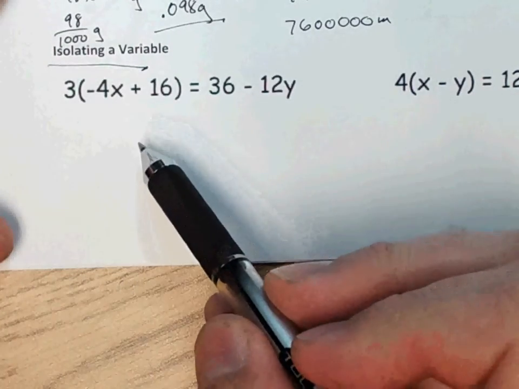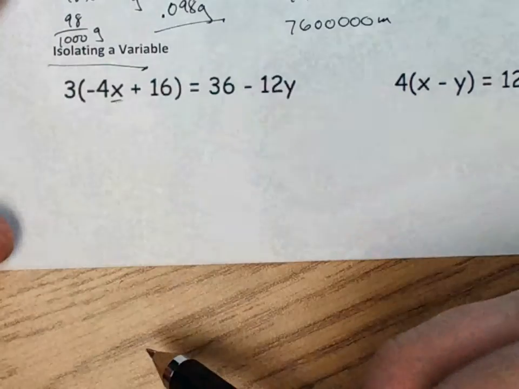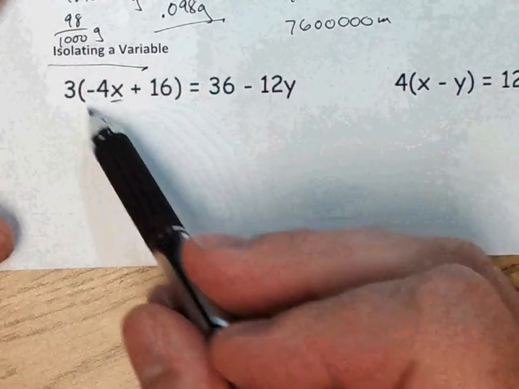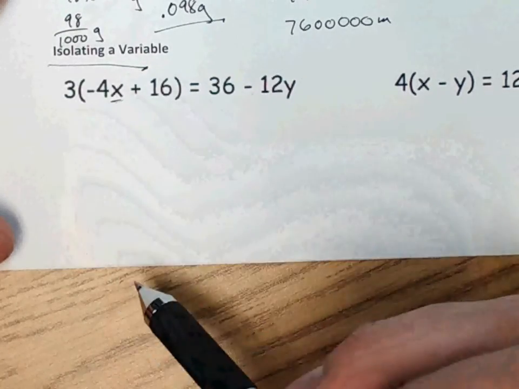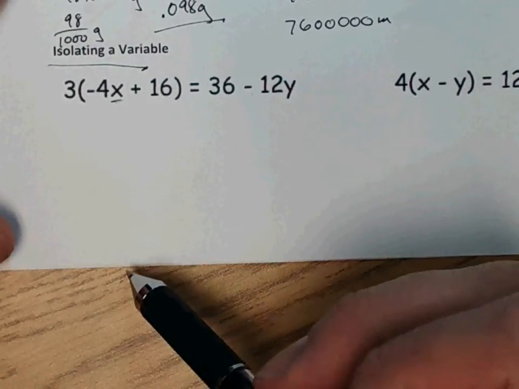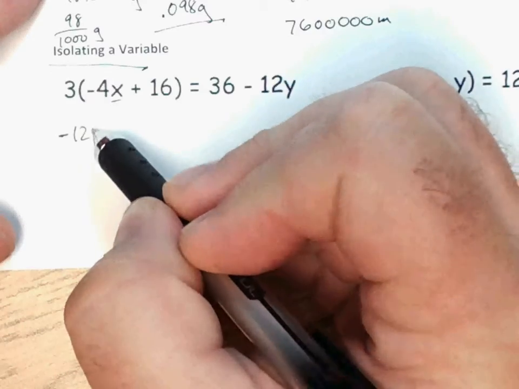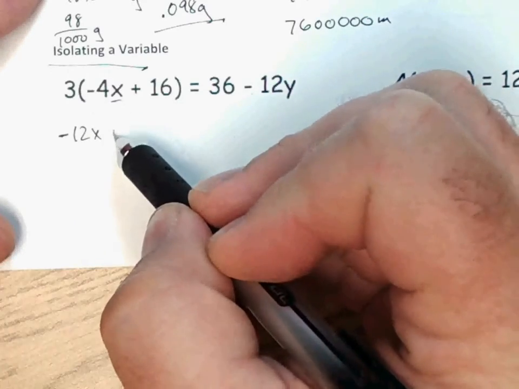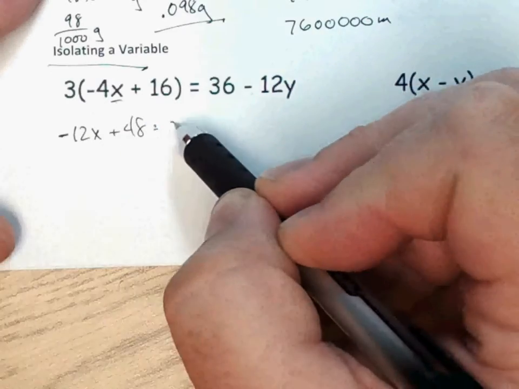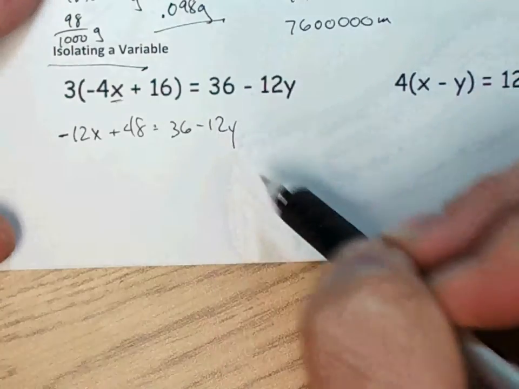We want to get the x by himself, so this is the guy we're looking for. So first we have to get him out of this little prison he's in with the parentheses. We're going to multiply this out, and 3 times negative 4 is negative 12. 3 times 16 is 48. Still equal to the 36 minus 12y.